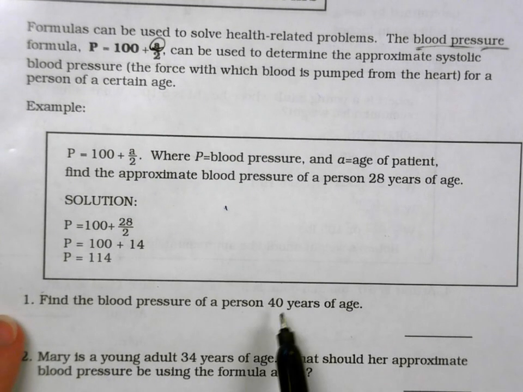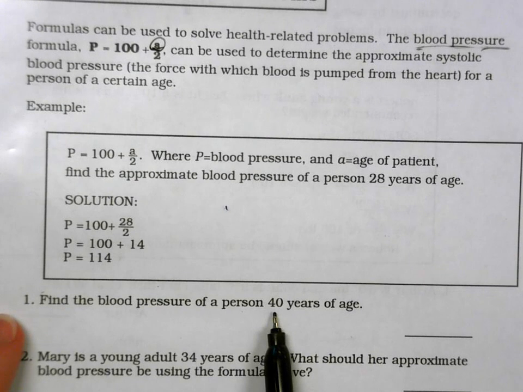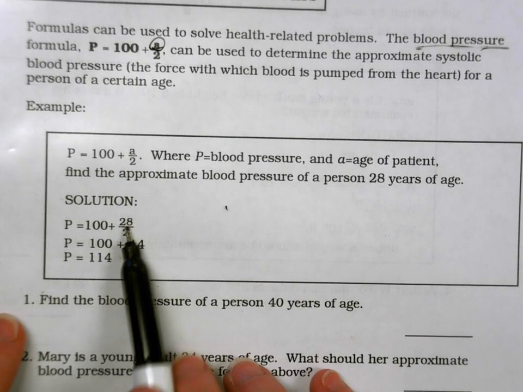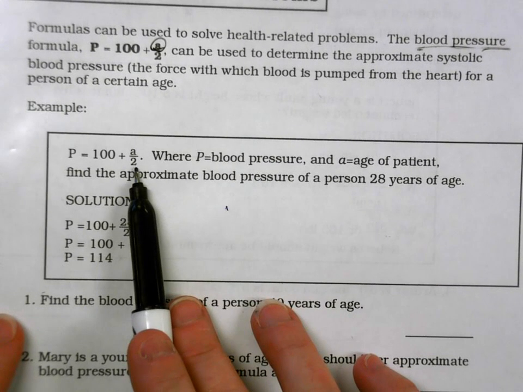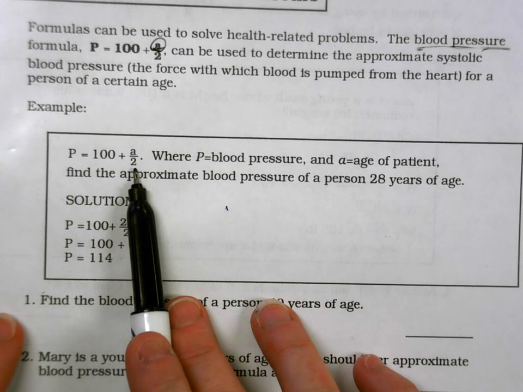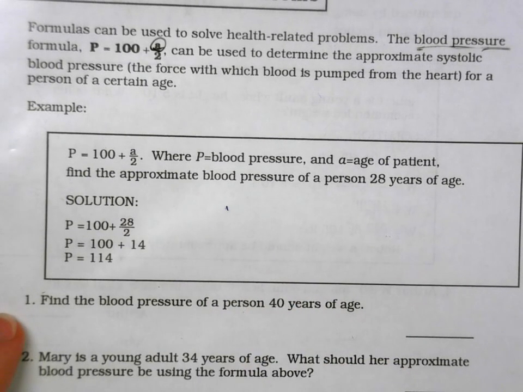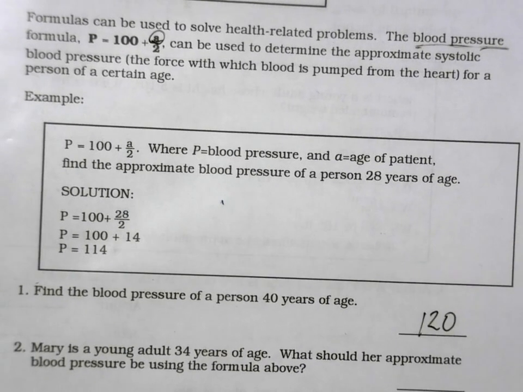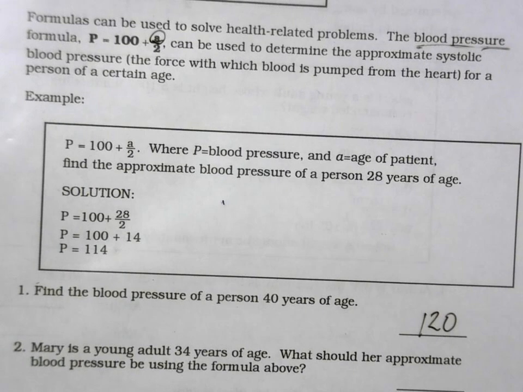So these are pretty much straightforward. If somebody's 40 years old, you would substitute 40 in here for the age. What's 40 divided by 2? 20 plus 100. So 120. That's it, guys. Simple, right? And there's not even any units on this one.